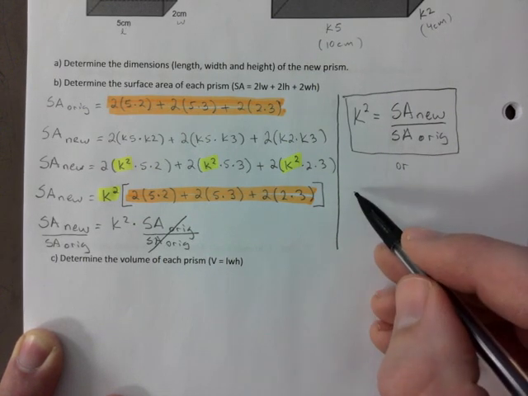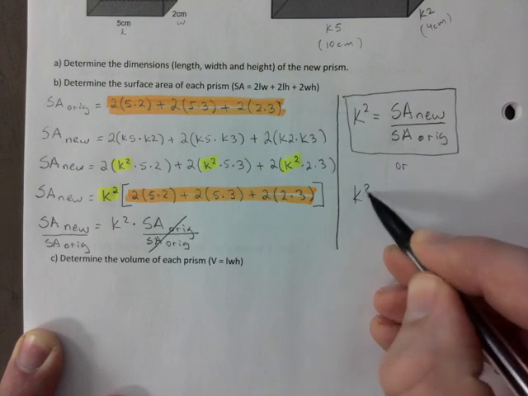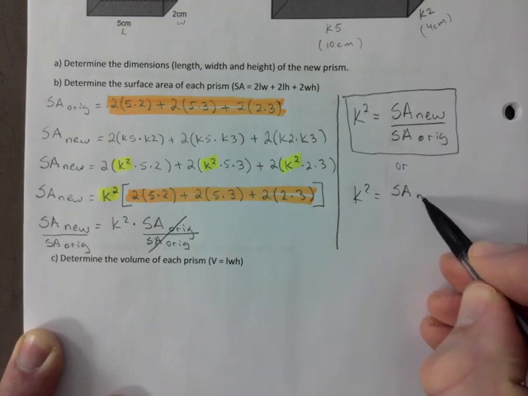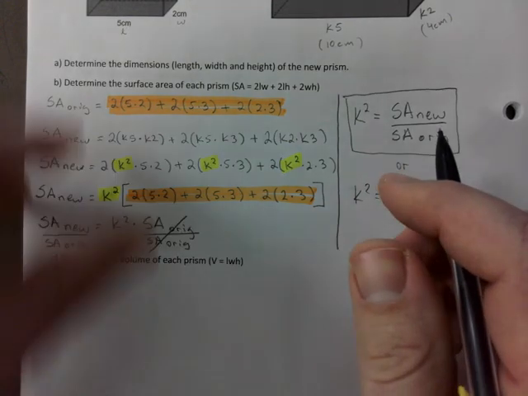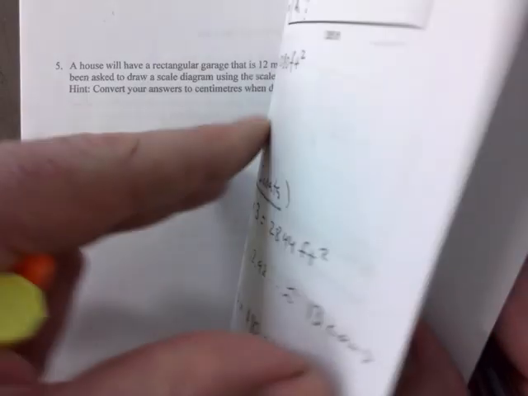I also want to give you the other version of this. K squared is surface area of model. No, it was diagram, right? Sorry. I'm just going to go back to where it started talking about.